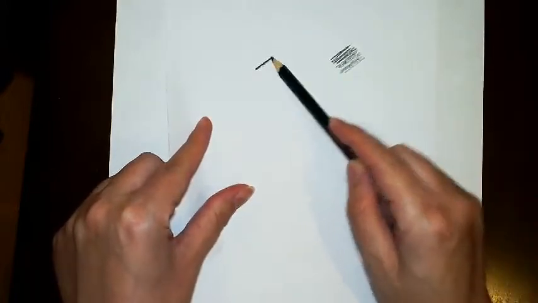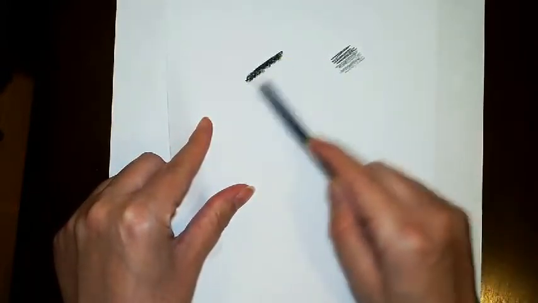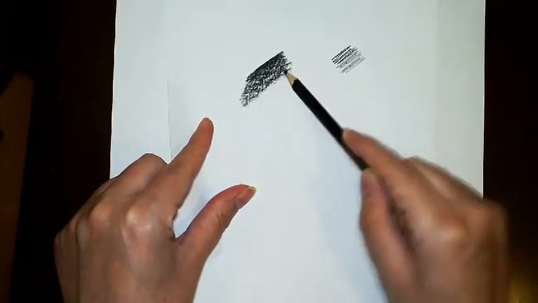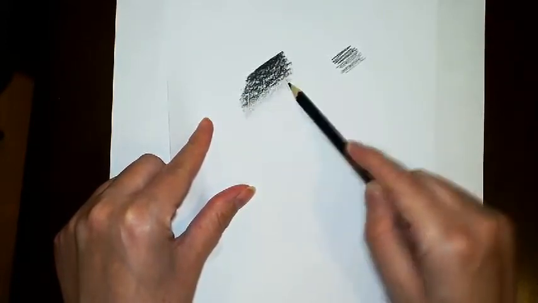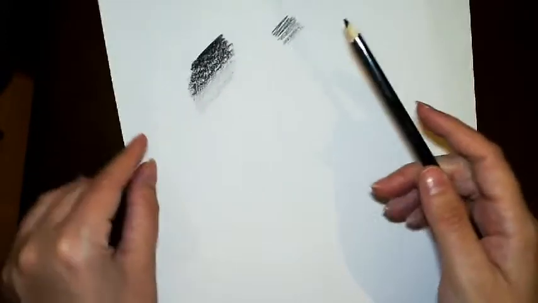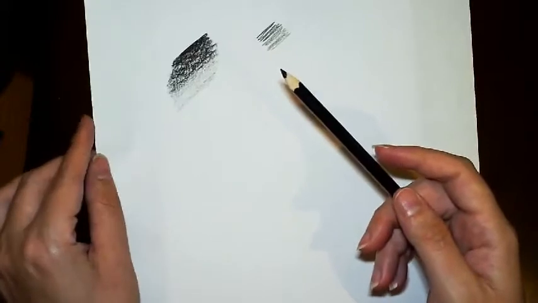If you're trying to use the point of your pencil, you're going to get a lot of spacing in between. It's not going to be super smooth. The side of your pencil allows you to apply your color very evenly, very smoothly, right? Just like that.